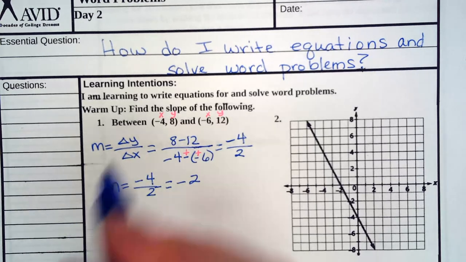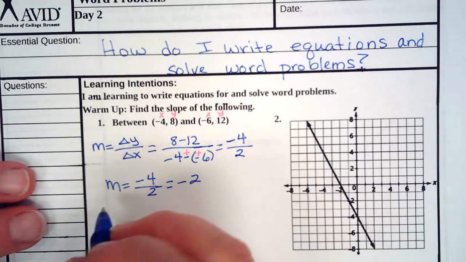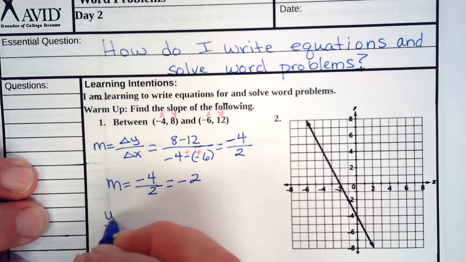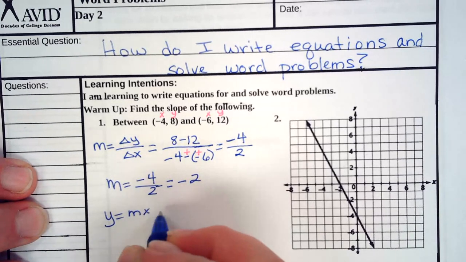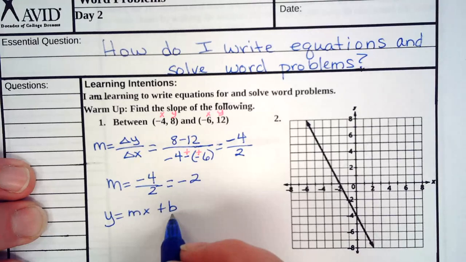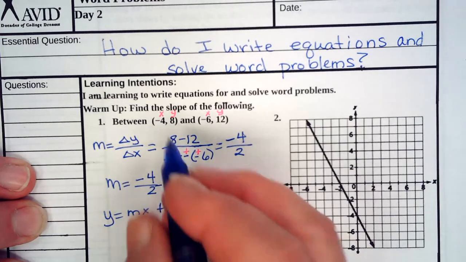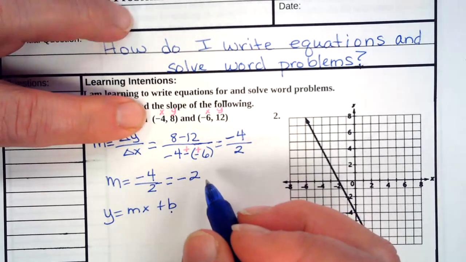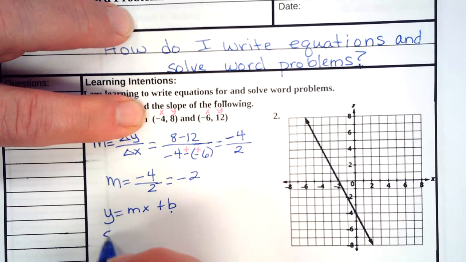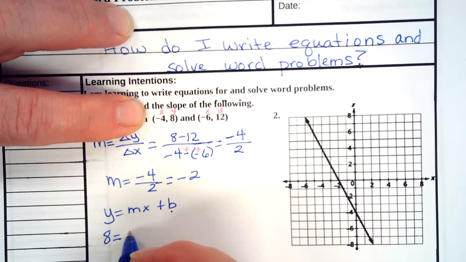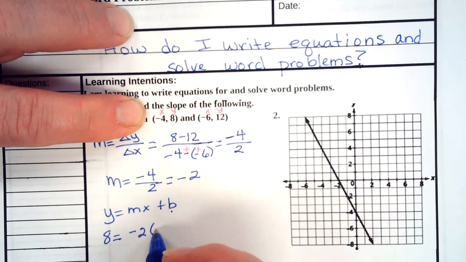You'd have to pick one of these 2 points. We know that slope-intercept form is y equals mx plus b. We're looking for b. We know the slope and we know a point. I'm going to use the first point. 8 is equal to -2 times -4 plus b.